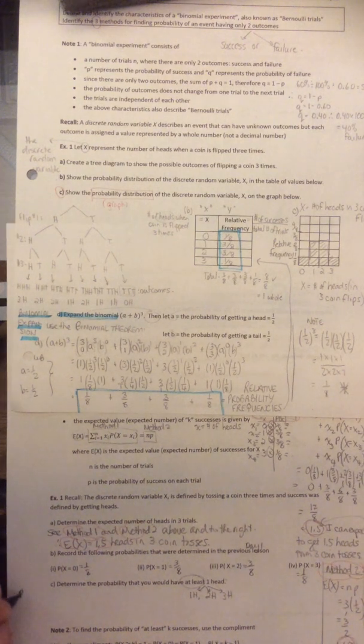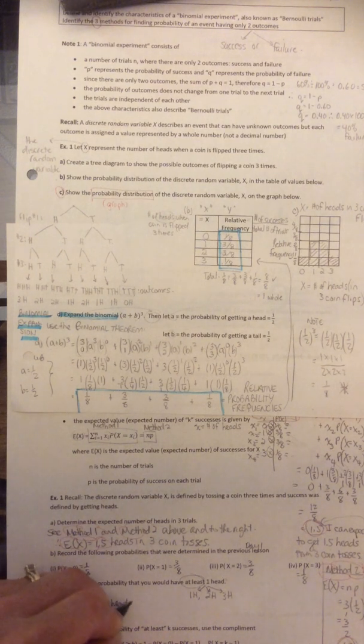So my probability of at least 1 head is equal to the probability of 1 head plus the probability of 2 heads plus the probability of 3 heads. Now, I already have these values here, so I'm just going to sub them in. So that was 3/8 plus 3/8.